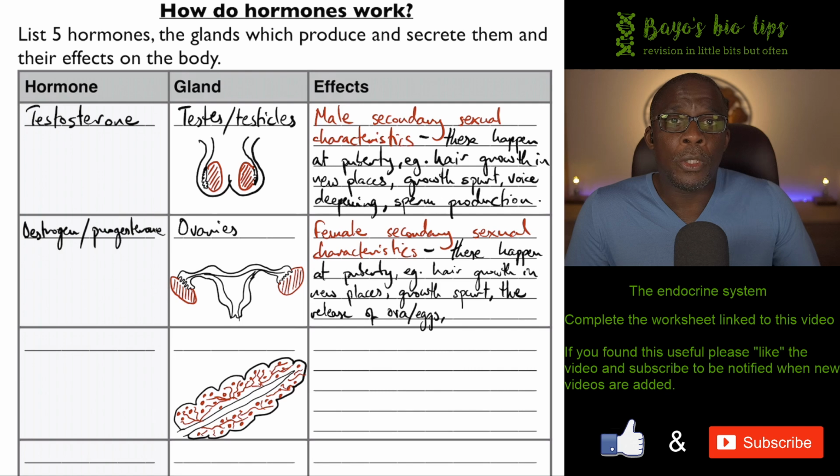As such, all of the eggs or ova already exist within the ovaries at puberty. And at puberty, they are simply released and matured, ready to be fertilized. And then finally, they nurture the fetus.